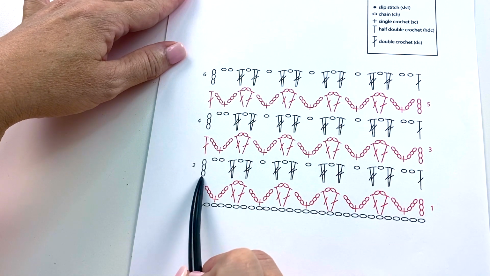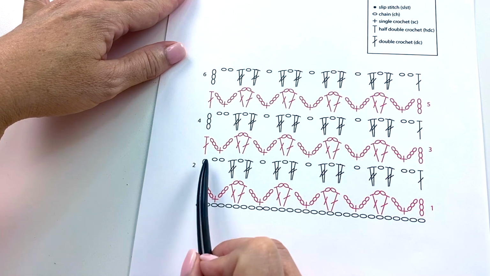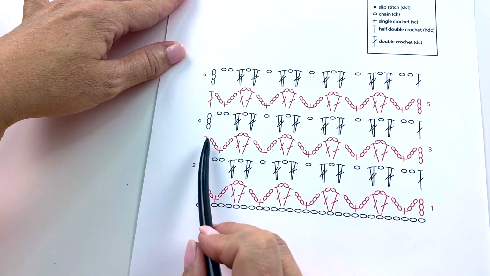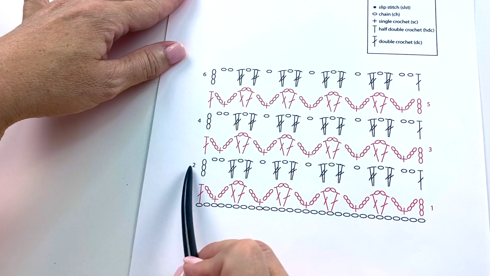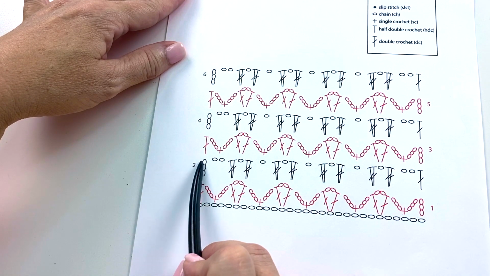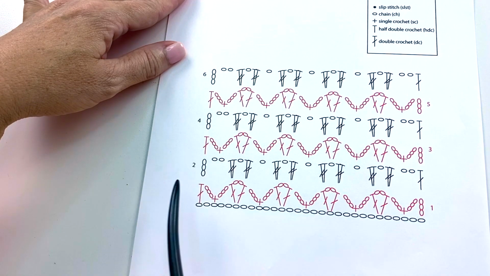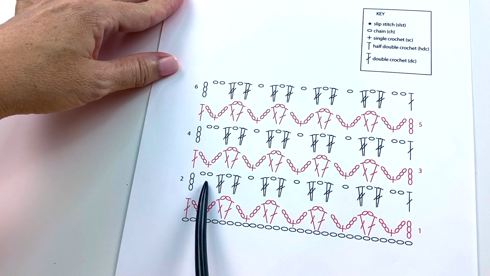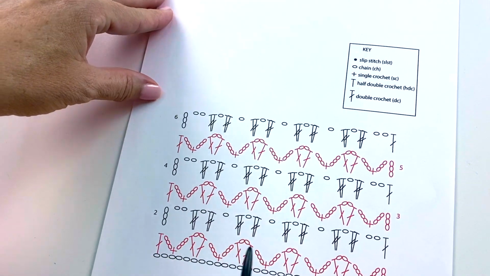Now row 2 began with a chain 5, which counted as a double crochet, chain 2. So we would work that double crochet into the third chain of that chain 5 to count as the double crochet portion. And then you repeat rows 2 and 3 for the rest of this pattern.